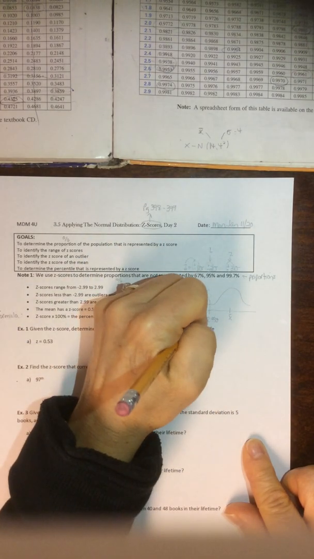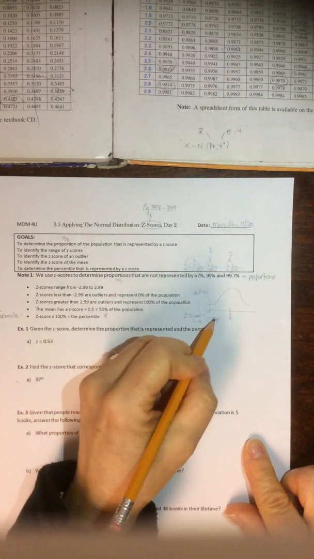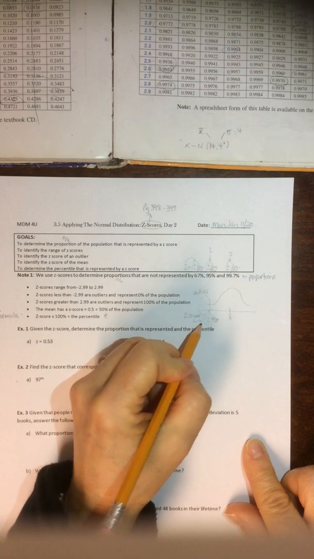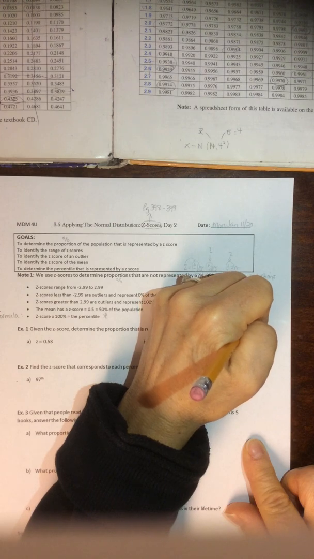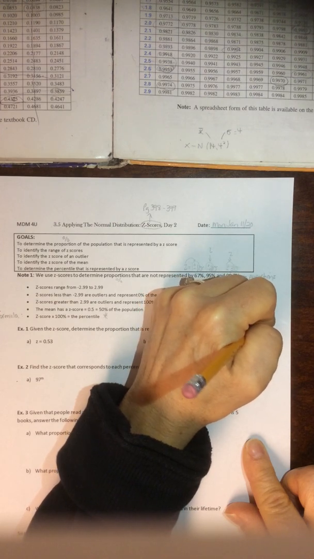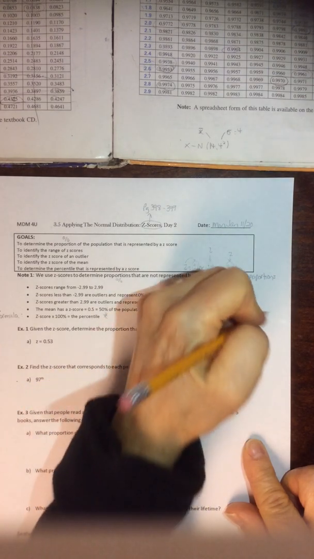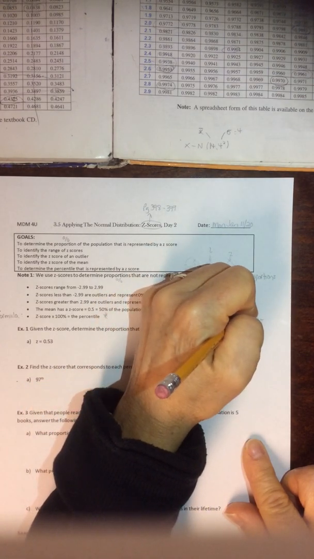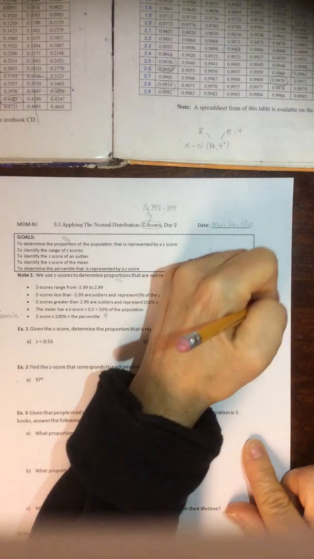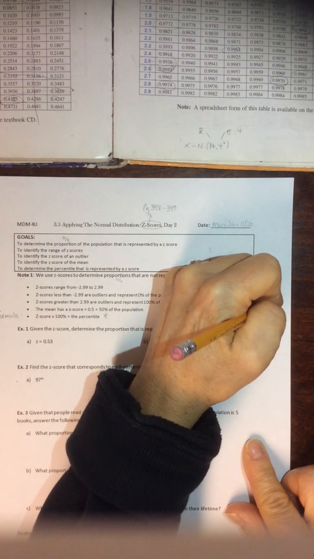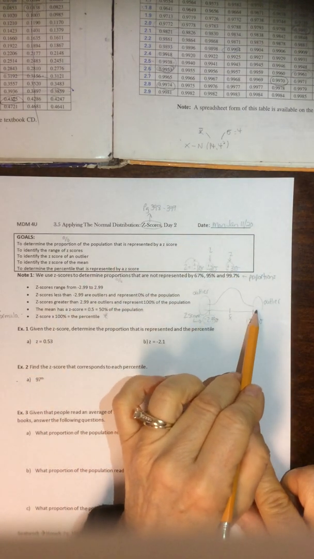Okay, so these are z-scores. The value here is the z-score. Okay, and if it is a z-score of 2.99 standard deviations, the z-score is the number in front of the standard deviations, it's also called an outlier. So any value that's out here, okay?